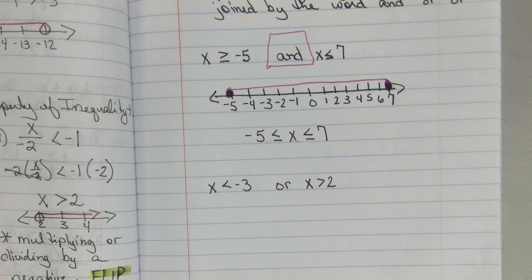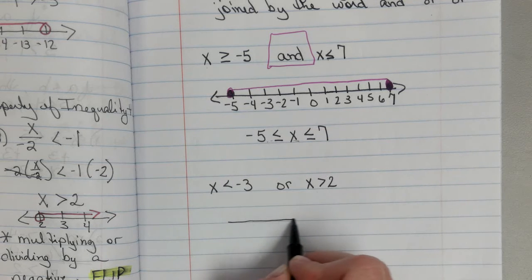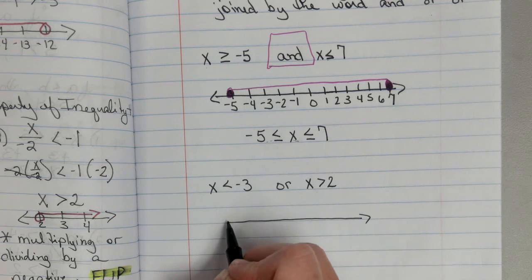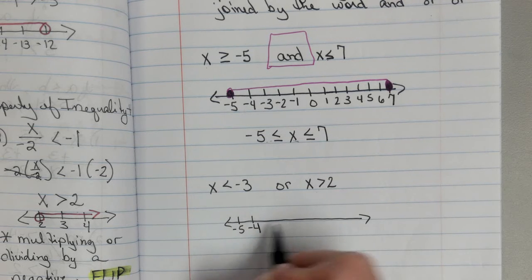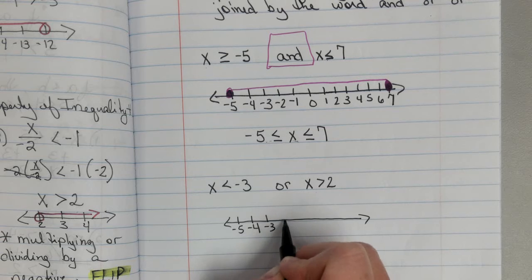An open circle, an arrow going to the left. All right, what about x greater than 2? What's that going to look like? Open circle, arrow going to the right. So when I make this number line, I don't want to just go from -3 to 2. I want to at least get a few in each direction.